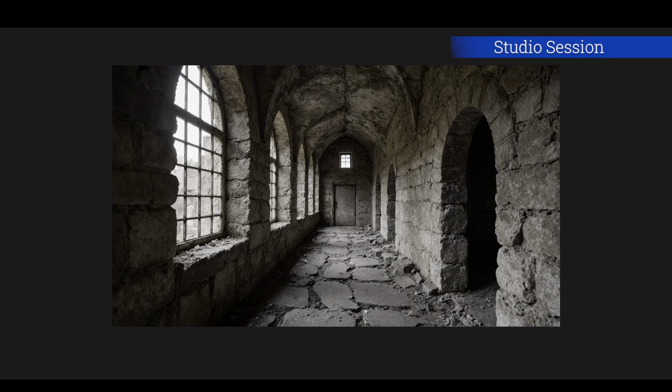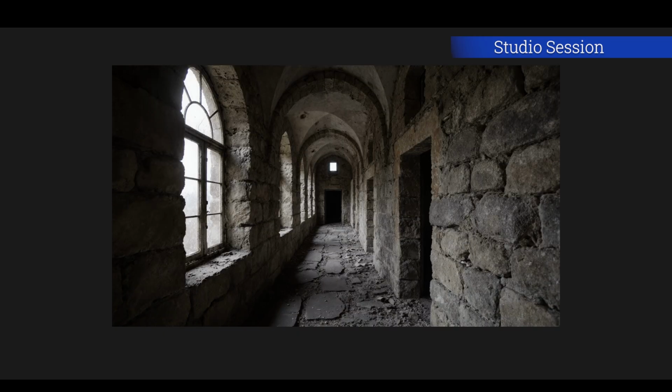And yes, absolutely. This stone hallway is magnificent. And let's take a look at the peace and tranquility.